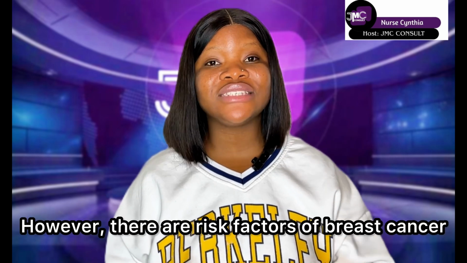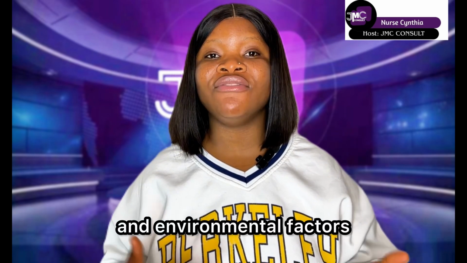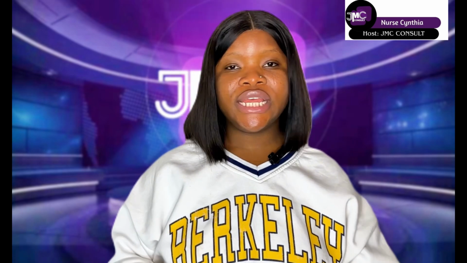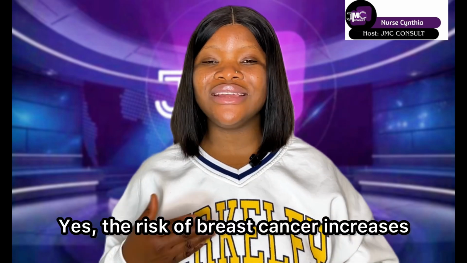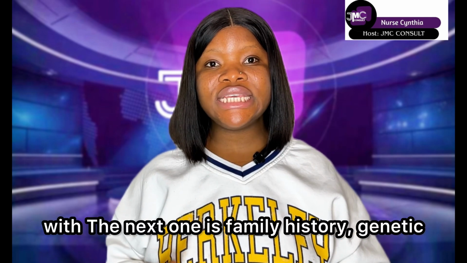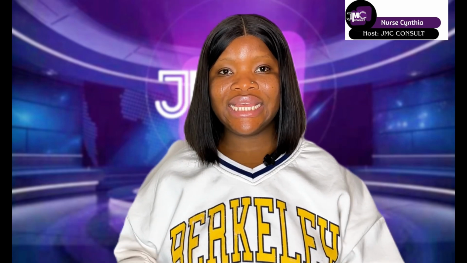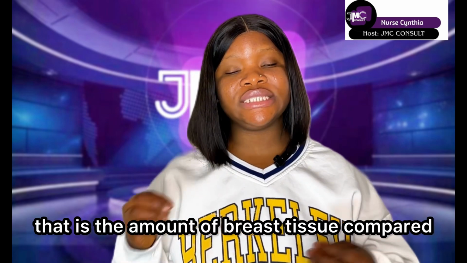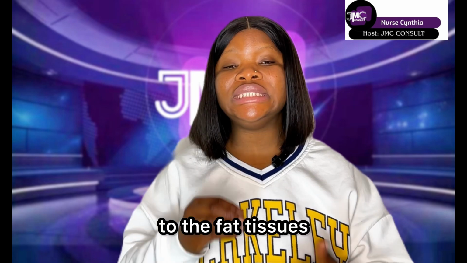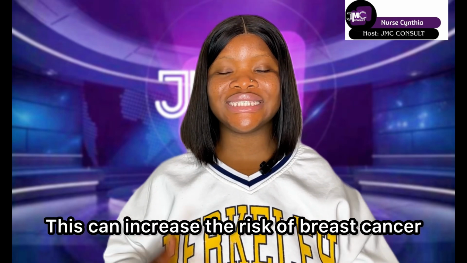However, there are risk factors of breast cancer, which include a combination of genetic factors and environmental factors, including age. Yes, the risk of breast cancer increases with age. The next ones are family history, genetic mutation, hormonal influences, and breast density, that is the amount of breast tissue compared to the fat tissues. This can increase the risk of breast cancer.